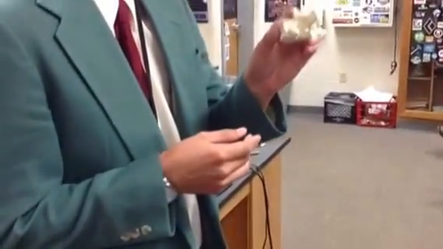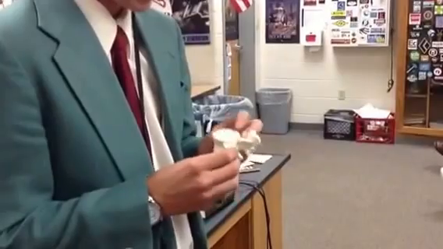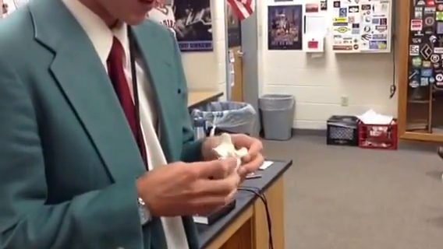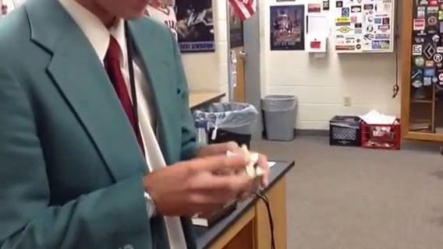So lumbar vertebrae. Spinous process. Transverse process. Pedicle. Lamina. Body. Vertebral foramen. Now go.